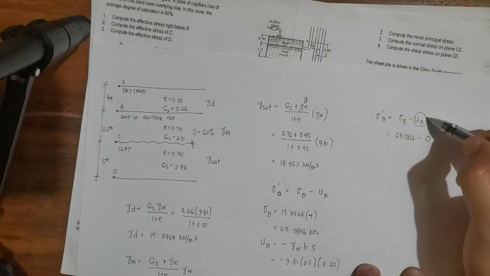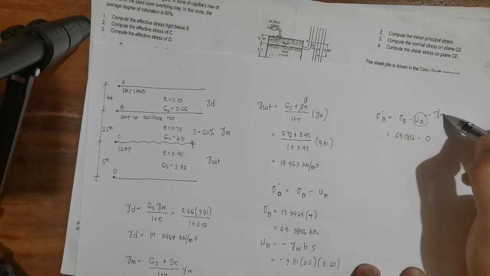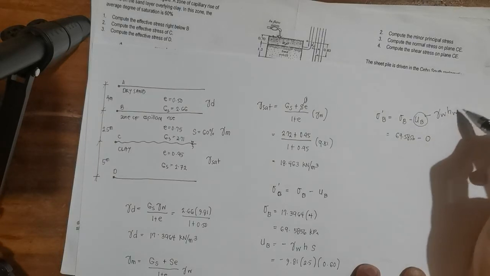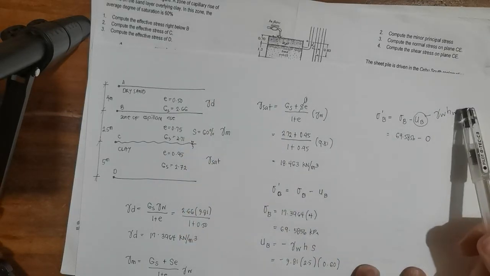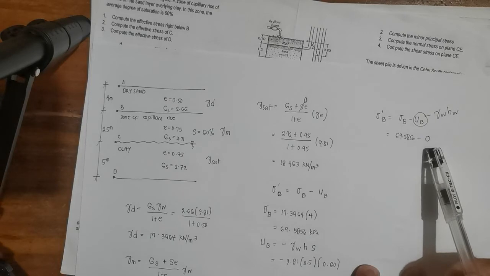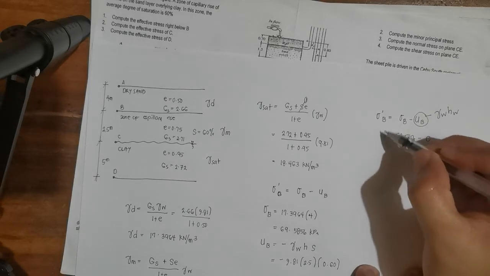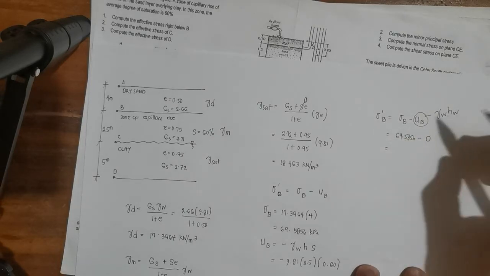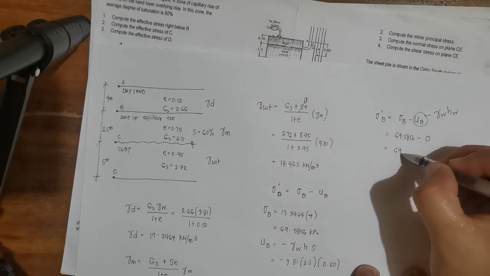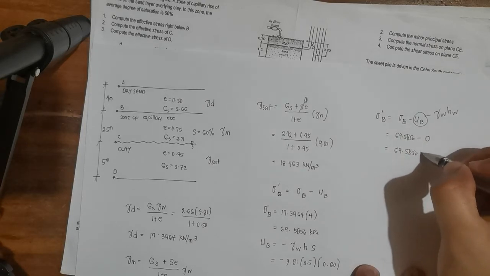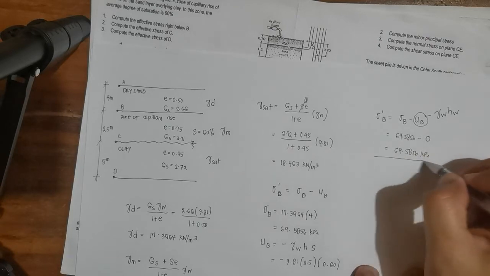Since water pressure is the product of the unit weight of water and the height of water. Since there is no water, there will be no height of water, and that will be equivalent to 0. Therefore, the effective stress right above point B will be equivalent to the total stress, which is 69.5856 kilopascal.